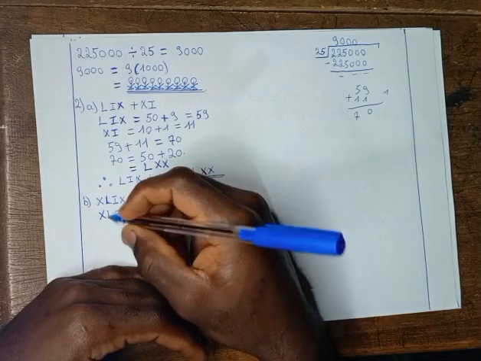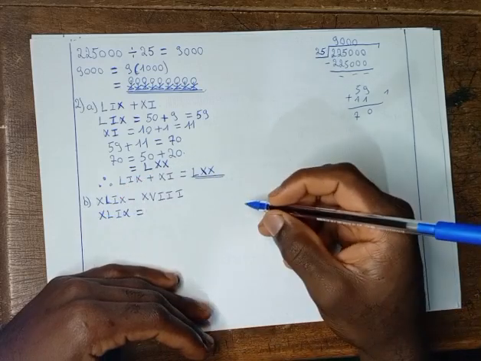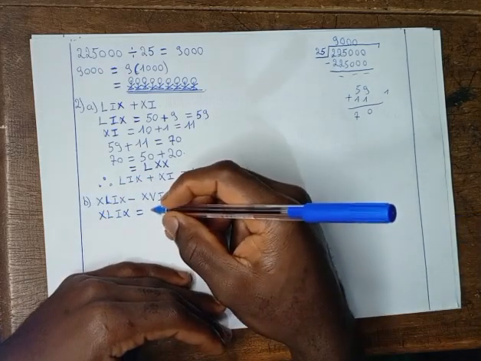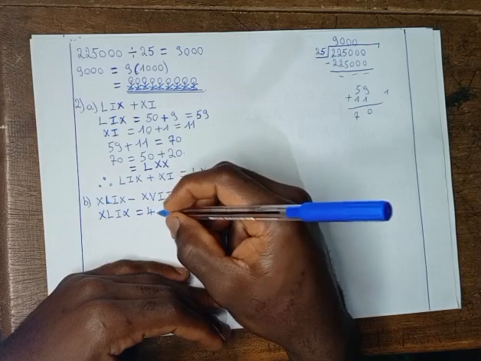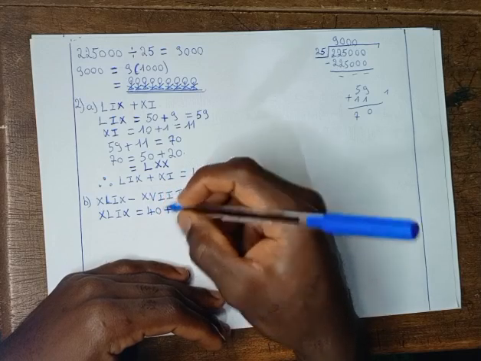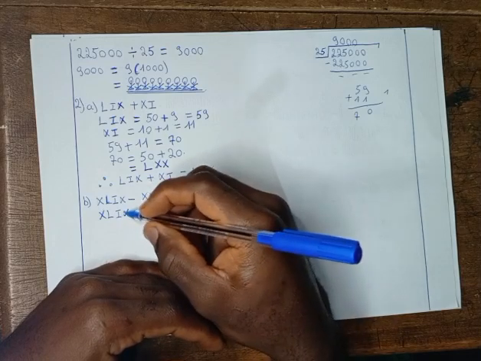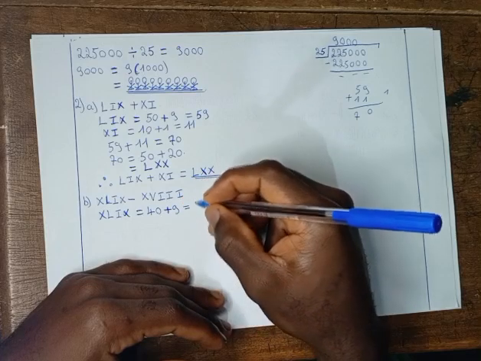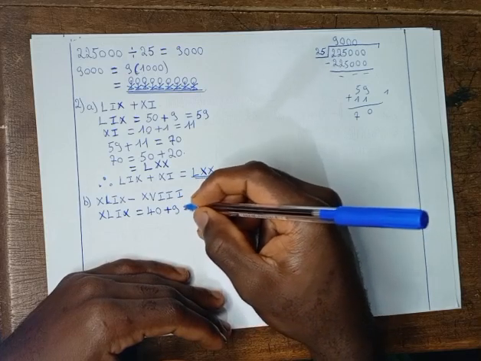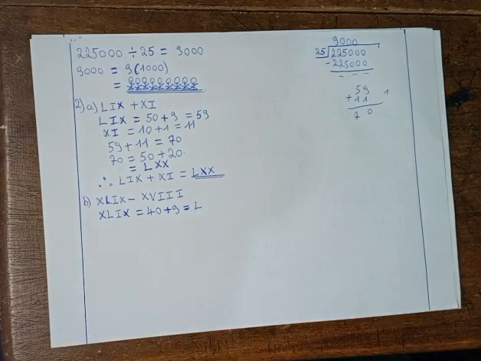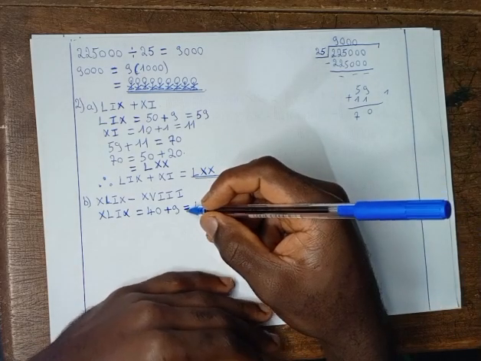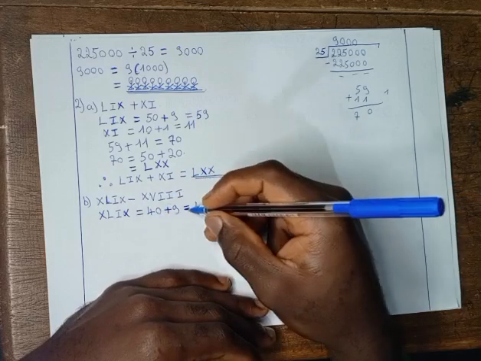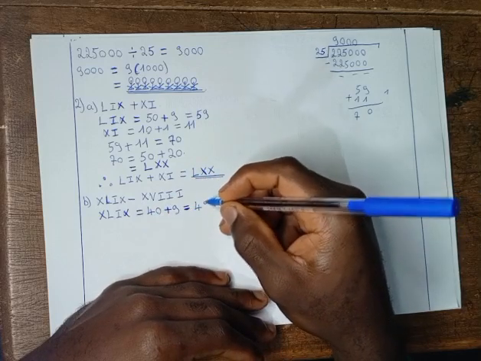This will simply be equal to, we know XL simply represents the number 50 minus 10, which is 40, plus IX represents the number 9. So this will simply give us the number 49.